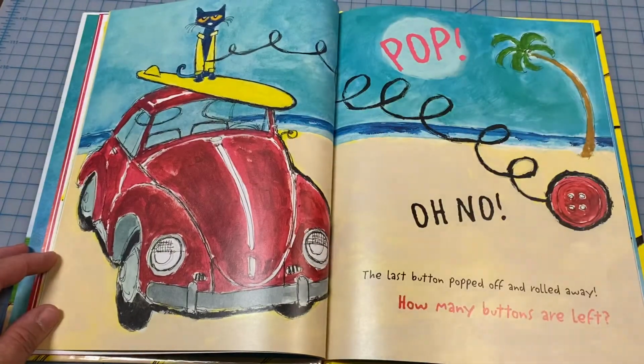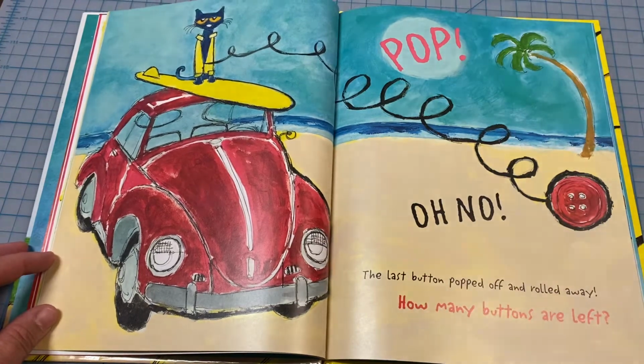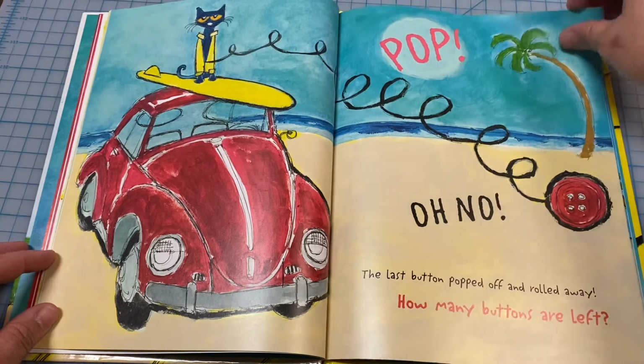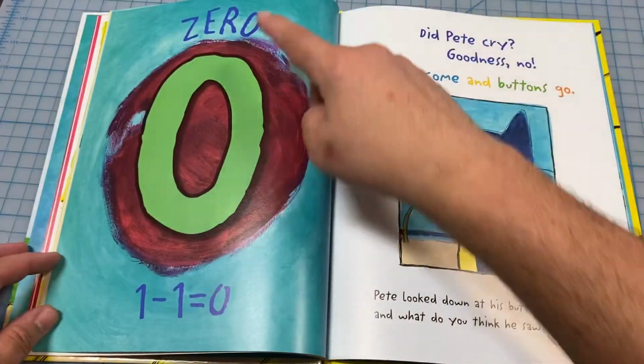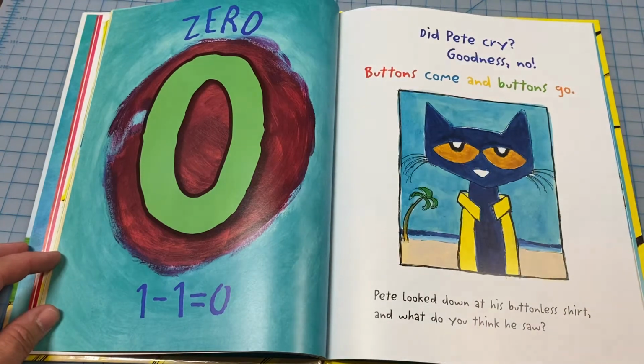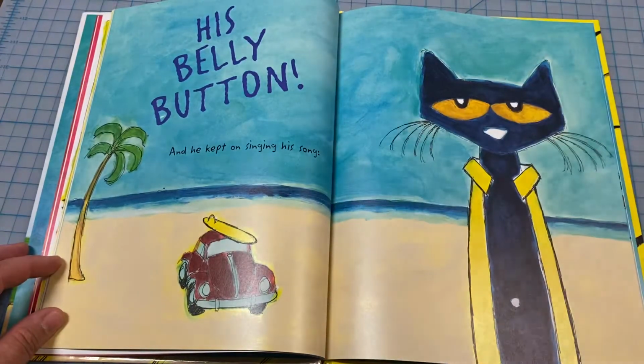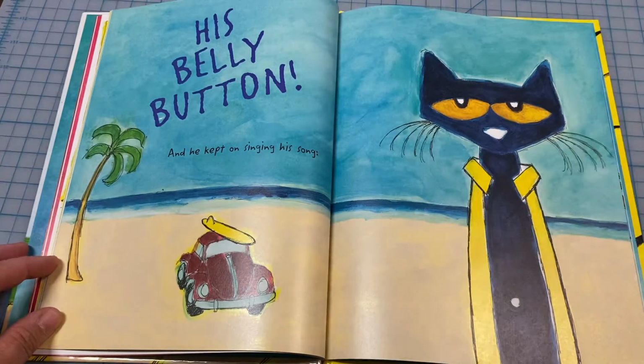Pop. Oh no! The last button popped off and rolled away. How many buttons are left? 0. 1 minus 1 is 0. Did Pete cry? Goodness no, buttons come and buttons go. Pete looked down at his buttonless shirt, and what do you think he saw? His belly button. And he kept on singing his song.